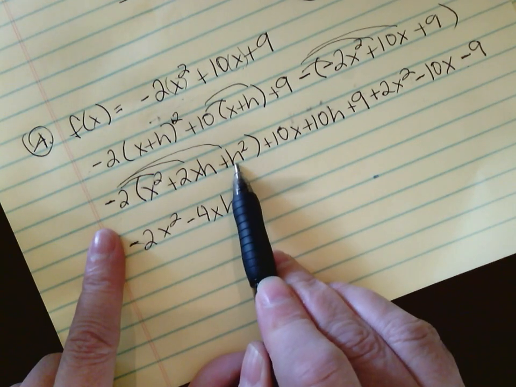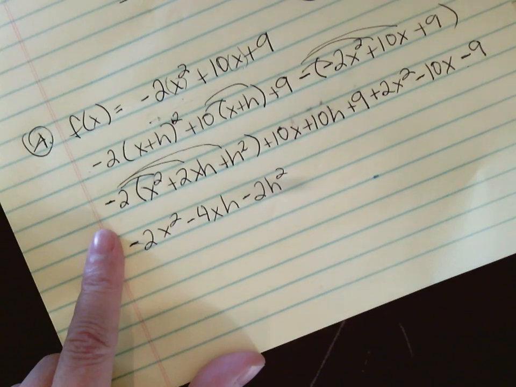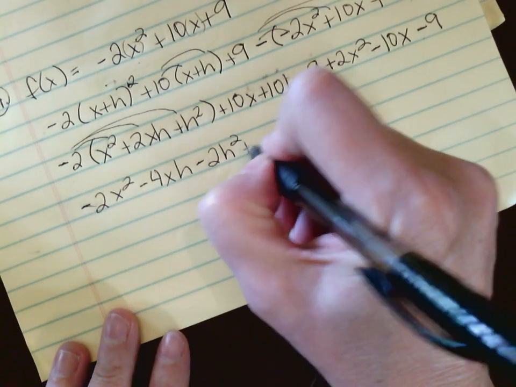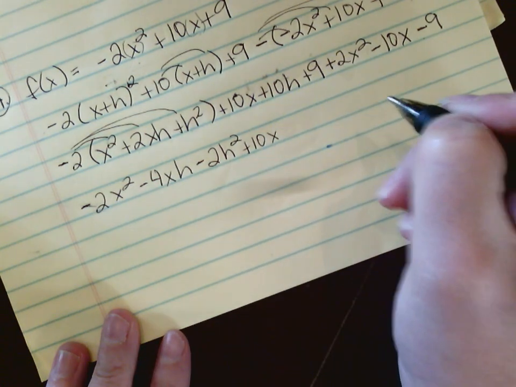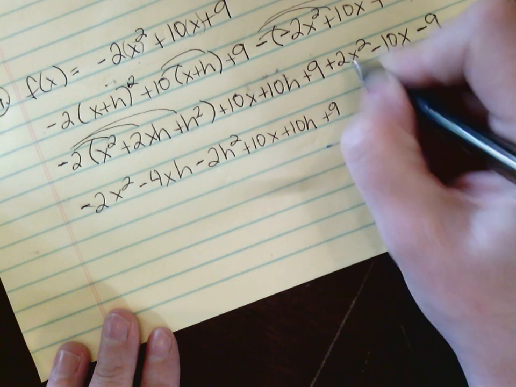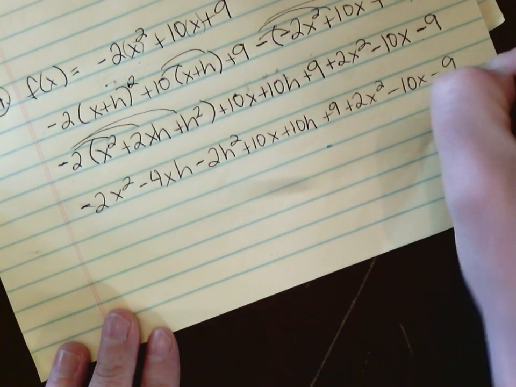Negative 2 times positive h squared gives me negative 2h squared. Now, just bring all the rest of this down. Plus 10x plus 10h plus 9 plus 2x squared minus 10x minus 9.